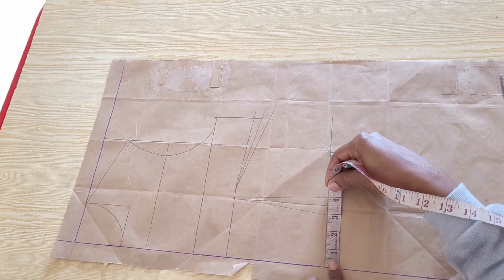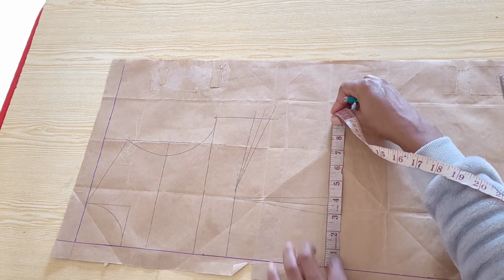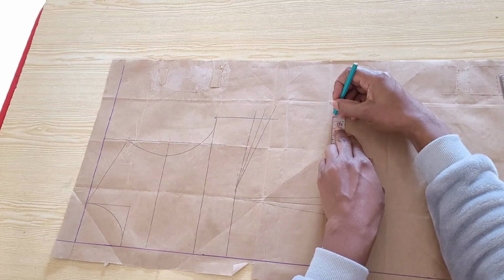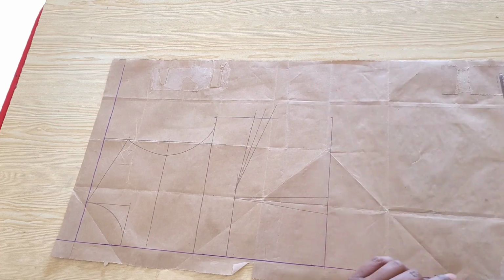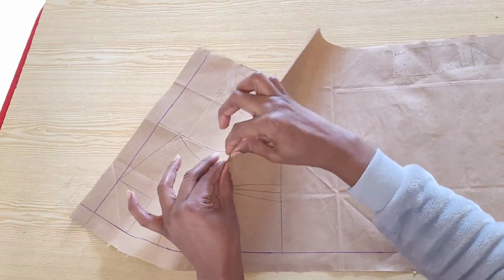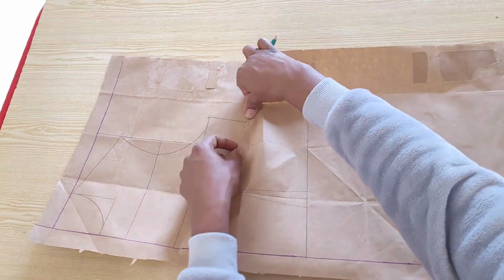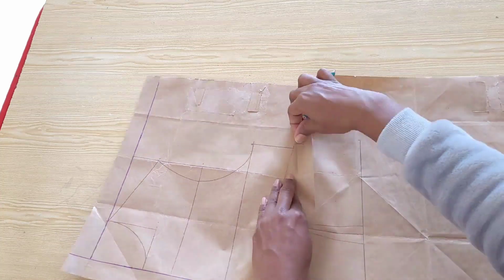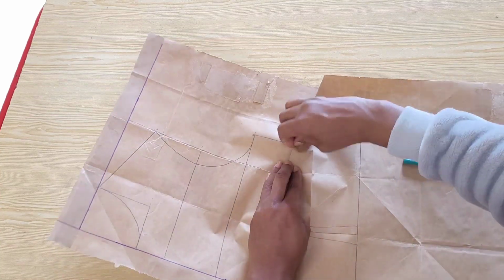On the waistline, I'll place 1/4 of the waist measurement plus 1 inch dart plus 0.25 inch for ease. I'll close the bust dart and draw in my side seam. If you do not close your bust dart before drawing this line, you will have shortage of fabric when you sew close your dart.